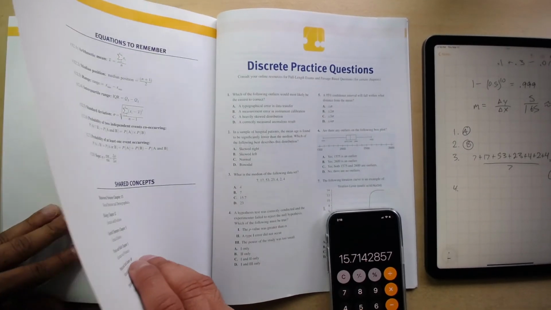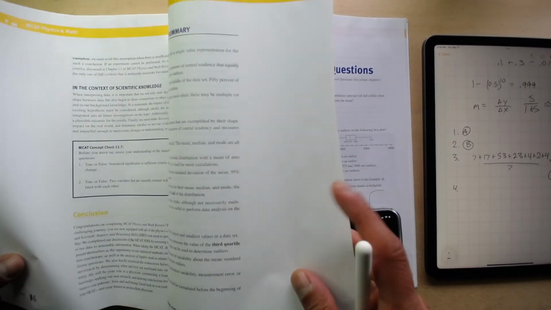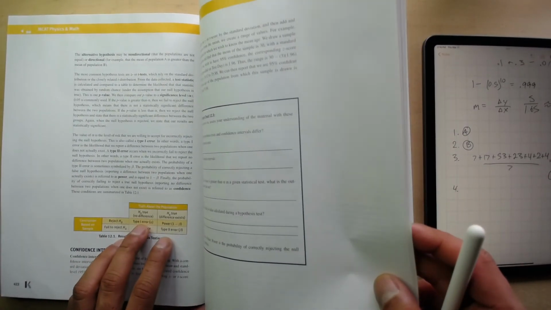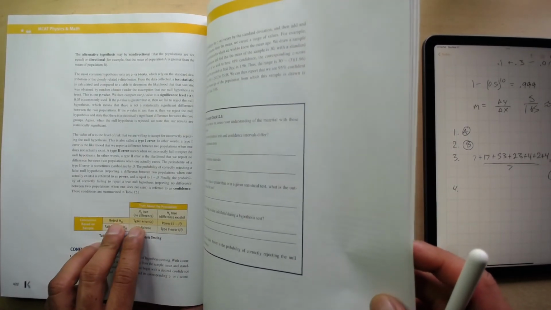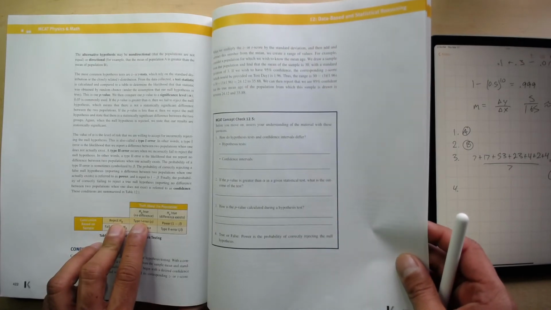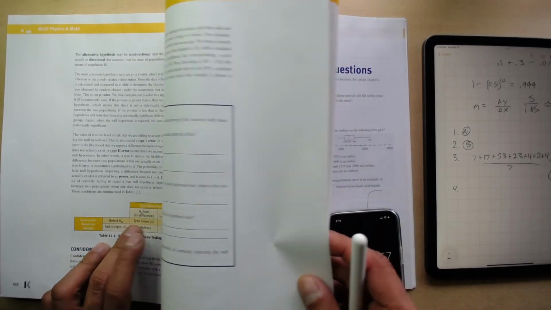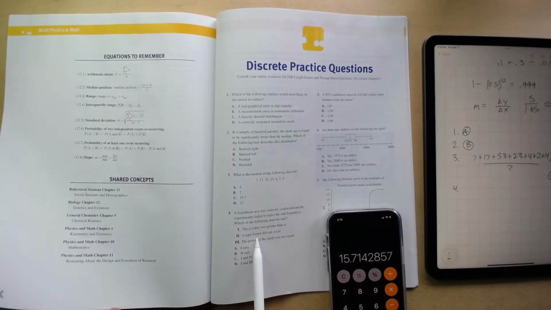A type 1 error did not occur. What was that type 1 error again? Type 1 error, rejecting the null hypothesis when the hypothesis is true. So it means a type 1 error did not occur.